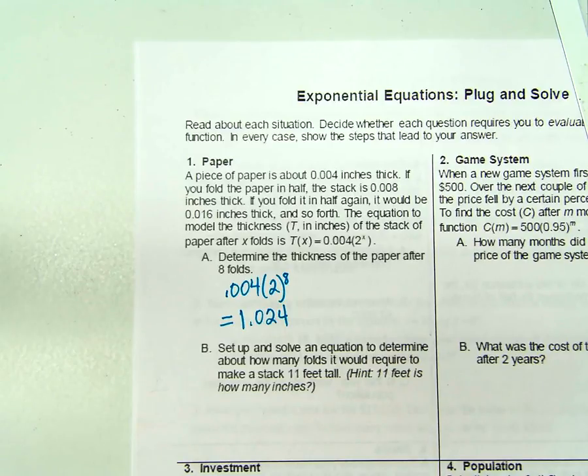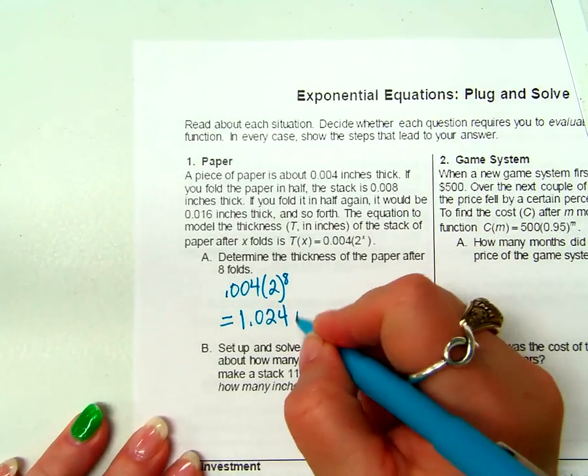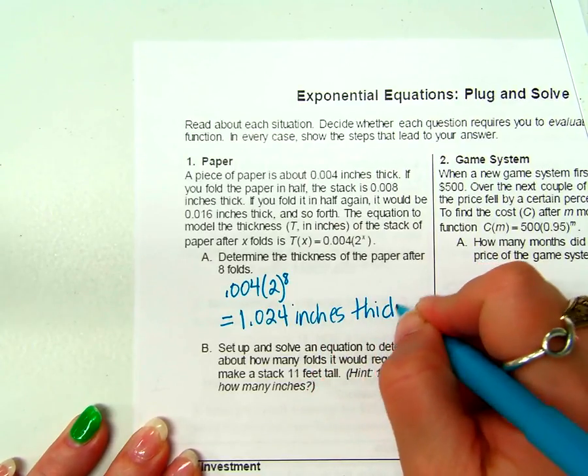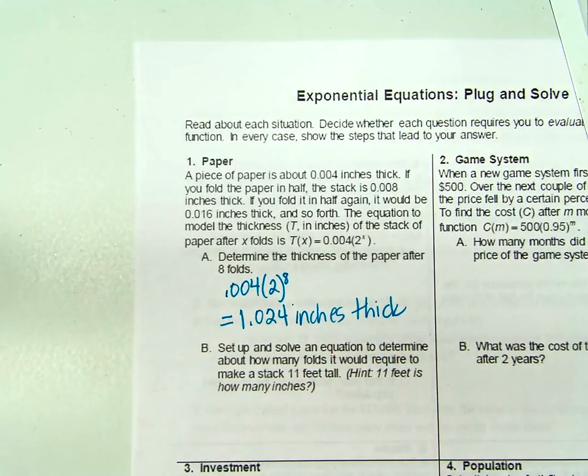Now, 1.024 is the correct evaluation for this problem, but I need to make sure I'm answering the question. It's in inches, right? So shouldn't this say inches? Yes. Inches thick. You can write inches thick, that's great. Okay? 3 C's.